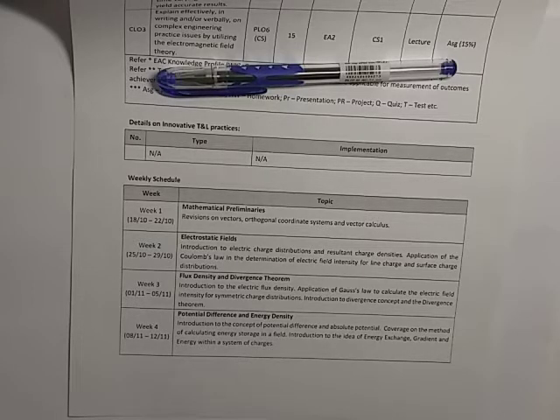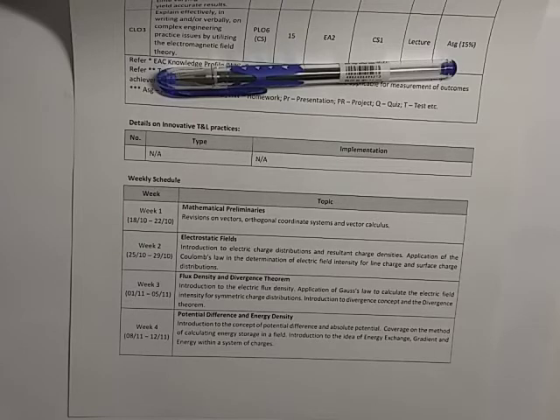Today's session, we're going to continue with our EMT lecture. So the issue that, inshallah, I'm going to discuss relates to week number 4 based on our weekly schedule, which talks about potential difference and energy density. Okay, that's going to be our topic that we're going to talk about in this particular session.